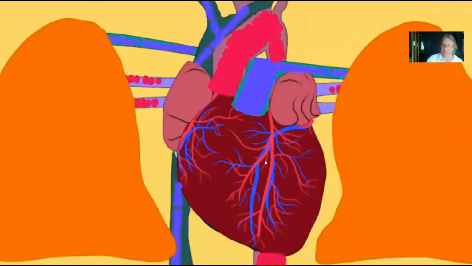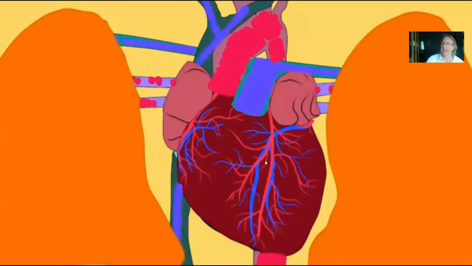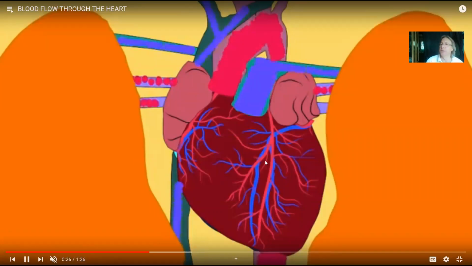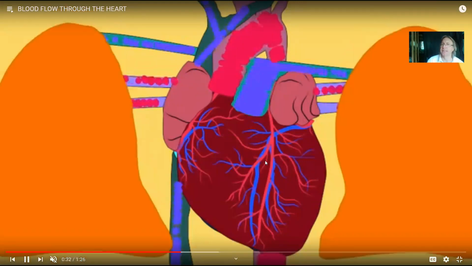As you will see, the heart is not working as a unit, but rather as two units. Part of it will be pumping blood to the lungs and back. Part of it will be pumping blood to the body's systems and back, as we will see.